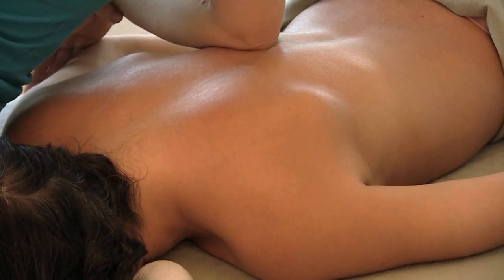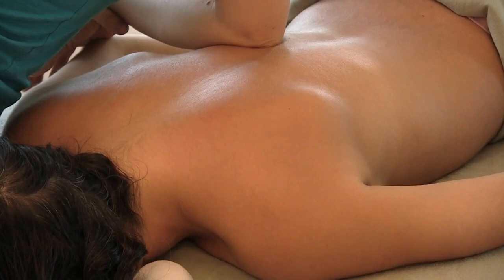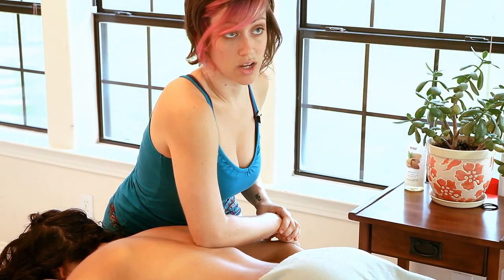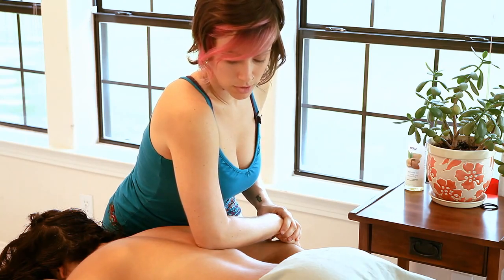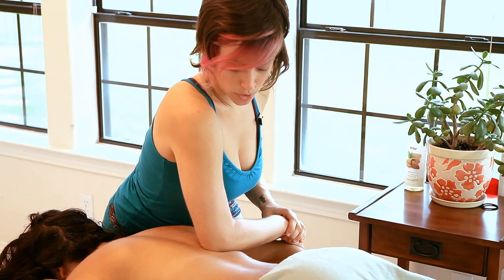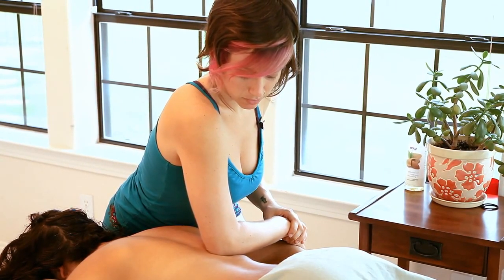And you may notice other places where your partner feels tight along the back. So it's important that you're not in any rush. You're not trying to push your own agenda, but really just trying to work with what you're picking up from your partner's body.